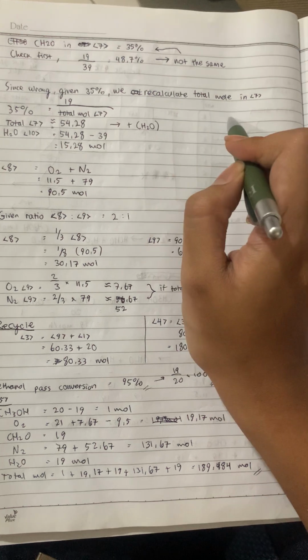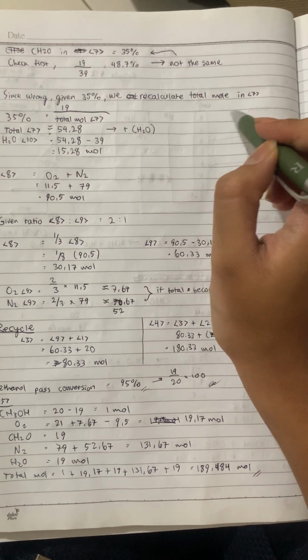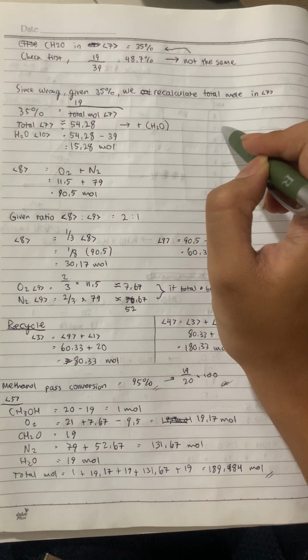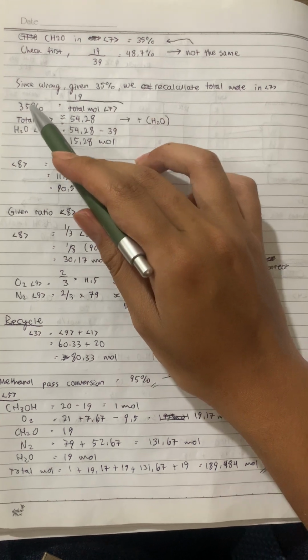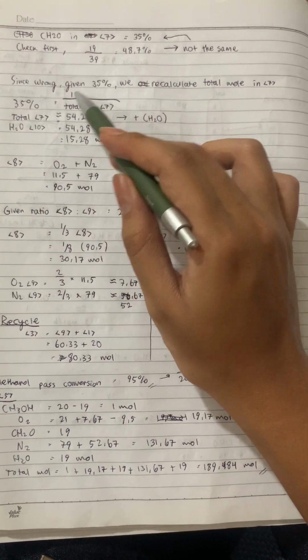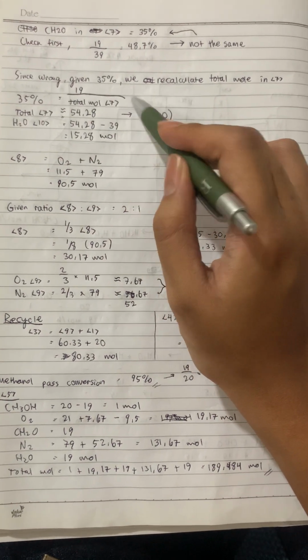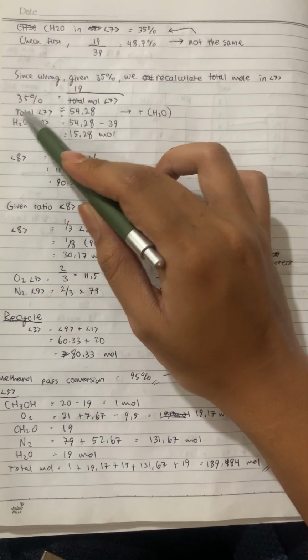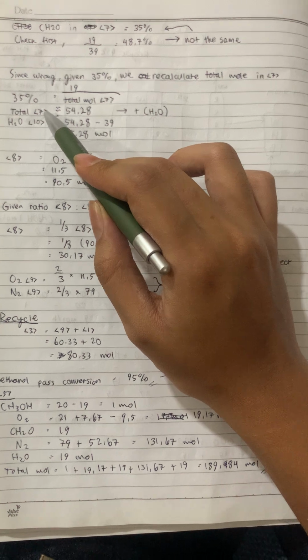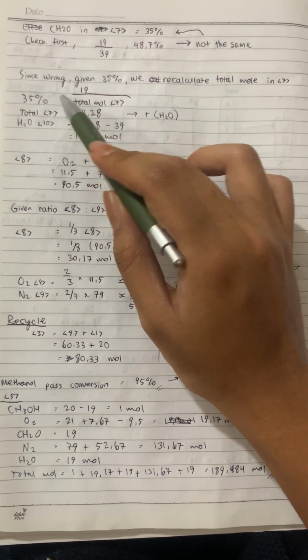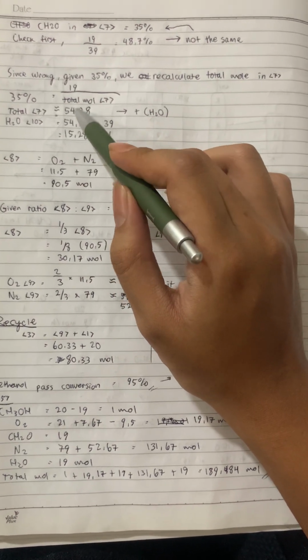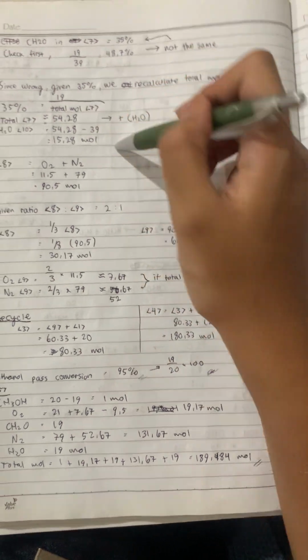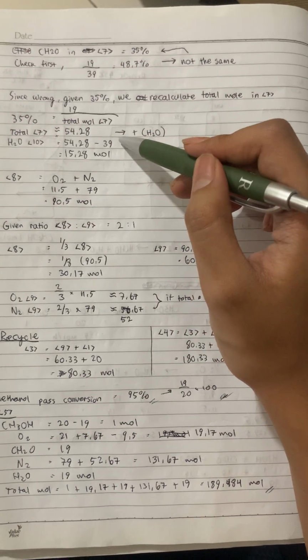We recalculate the total moles in stream 7. So I'll set 35% equal to 19 over the total moles in stream 7, and we do algebra as usual. Total 7 equals 19 divided by 35%, which gives 54.28 for the result.